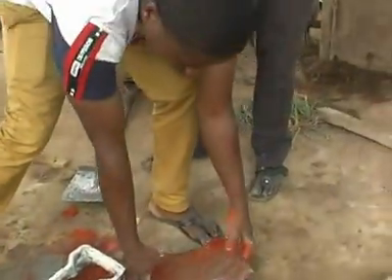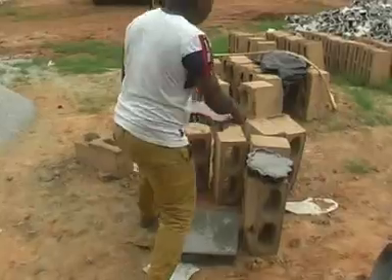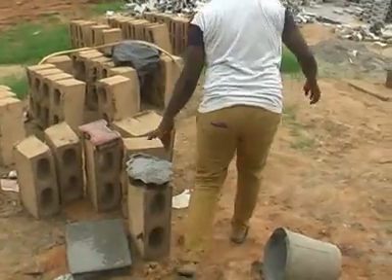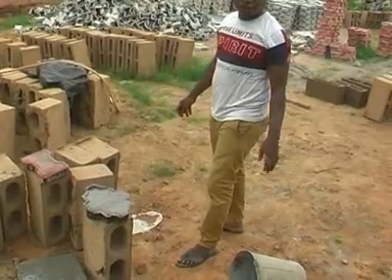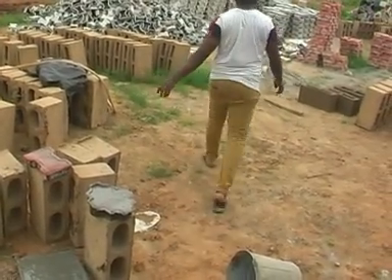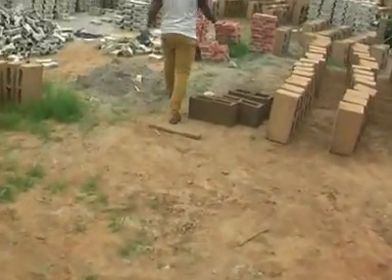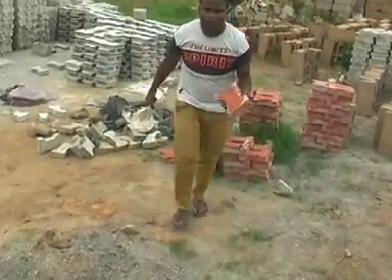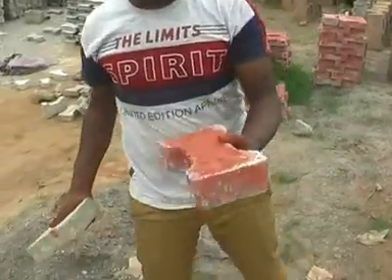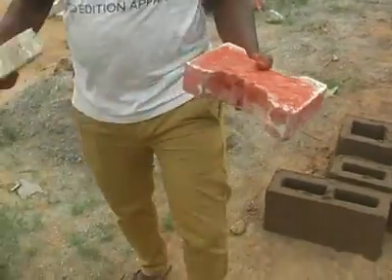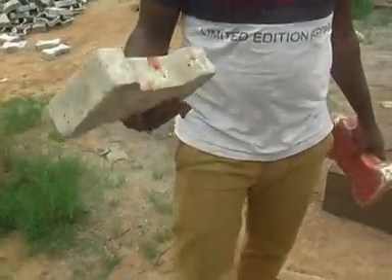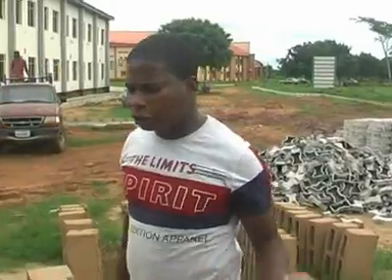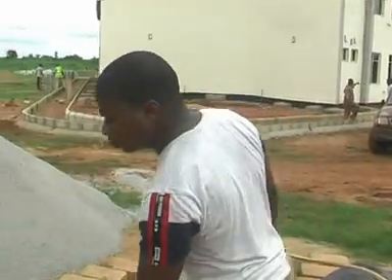So we are going outside to cure. We are going to demold it. Before we can demold, it will be like 2 or 3 days. But let me show you the end product. This is for colored cement, while this one is the normal interlock. This one is colored interlock, while this one is the normal interlock. We're going to wait for like 3 or 4 days before we demold.